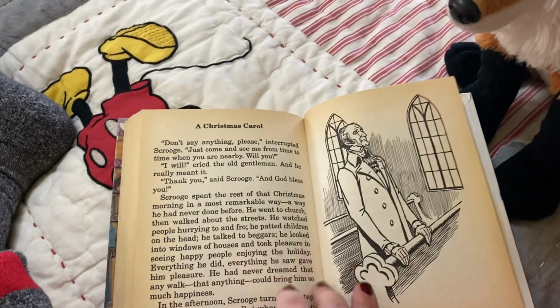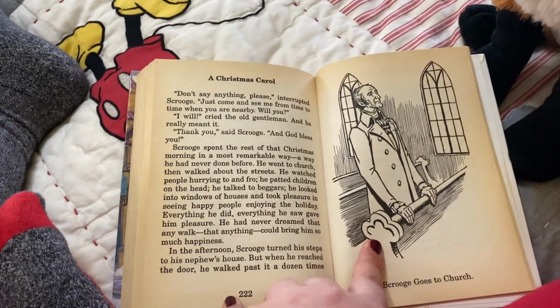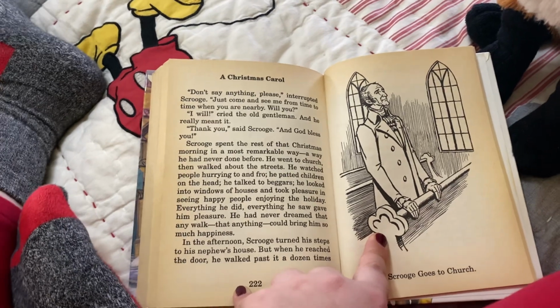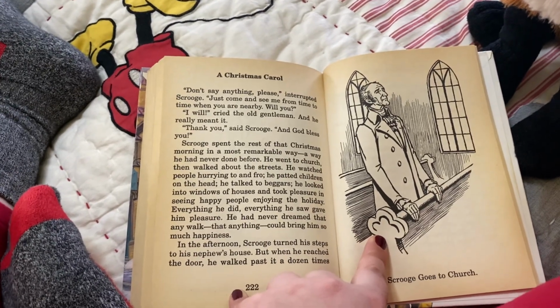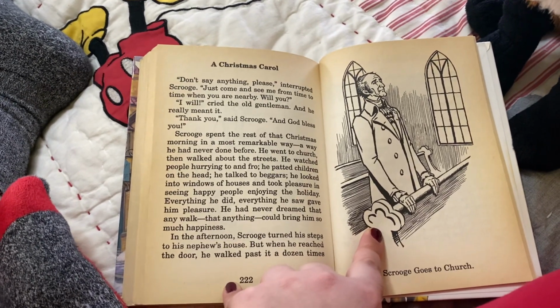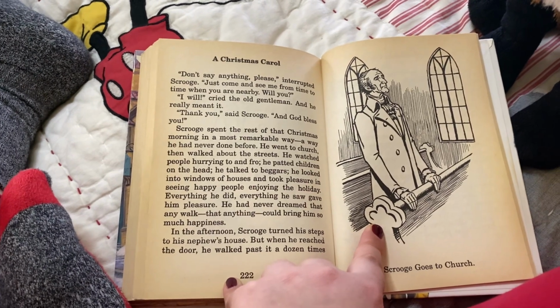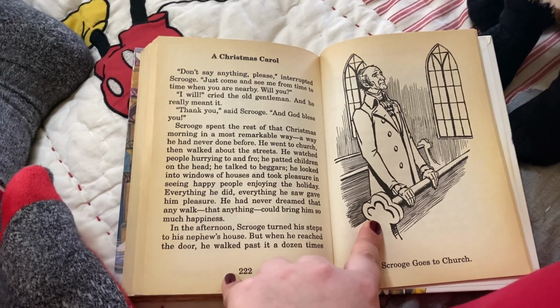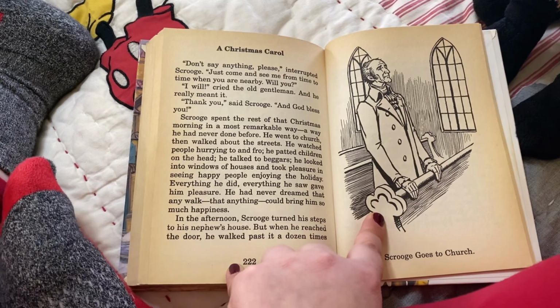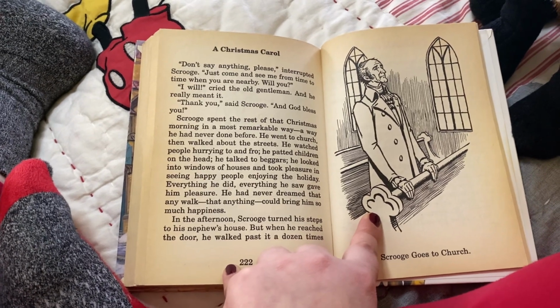"I don't say please," interrupts Scrooge. "Just come and see me from time to time, when we are nearby, will you?" "I will," cried the old gentleman, and he really meant it. "Thank you," said Scrooge, "and God bless you."